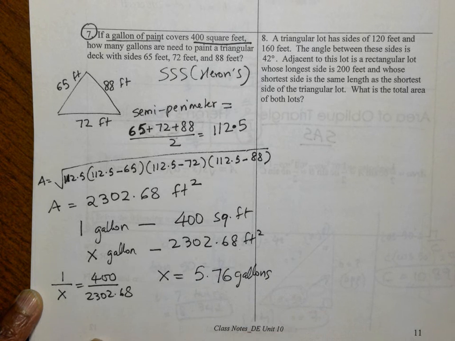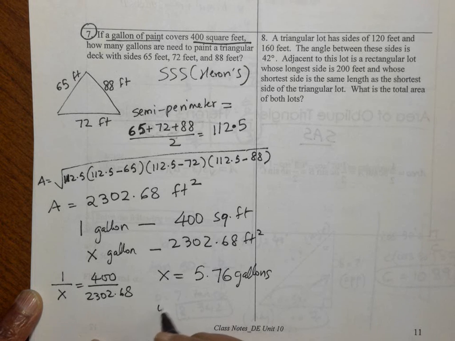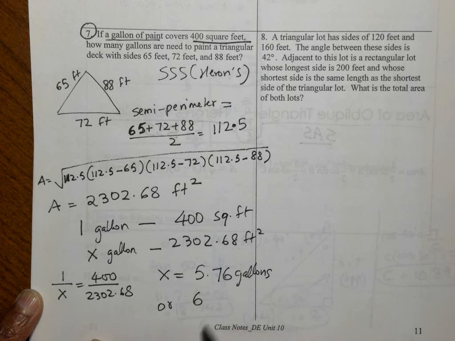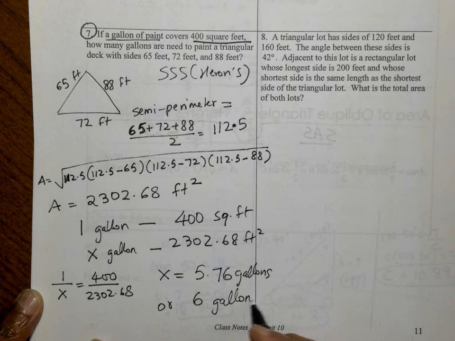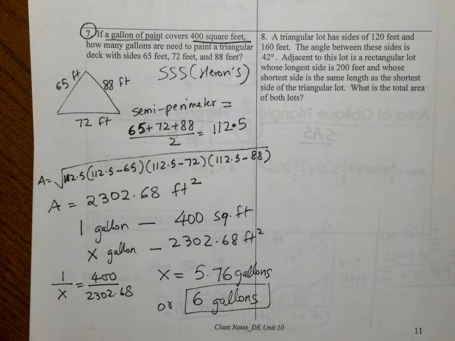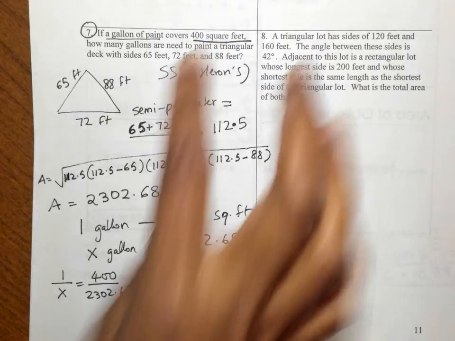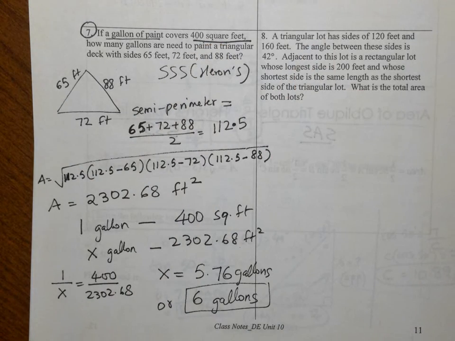Did we all get that? 5.76 gallons. Since you're buying gallons, you always round it up. So you're going to be buying 6 gallons of paint. Which makes sense, right? Because this is 2302, and 400 times 6 is 2400. So this is close to that, just a little less than 2400. So if you're rounding it up, it is 6 gallons.